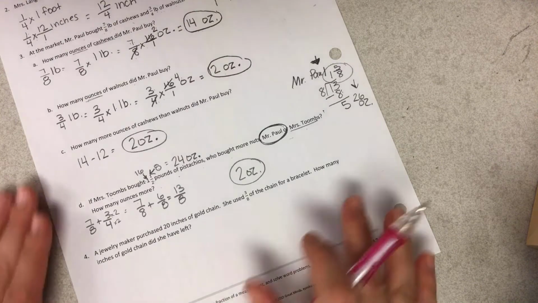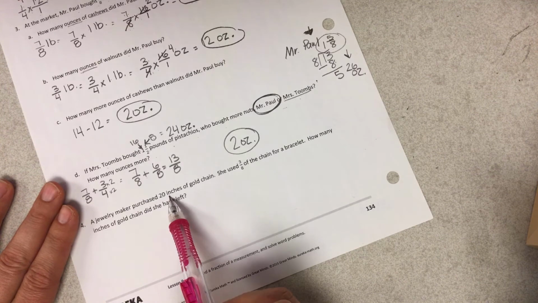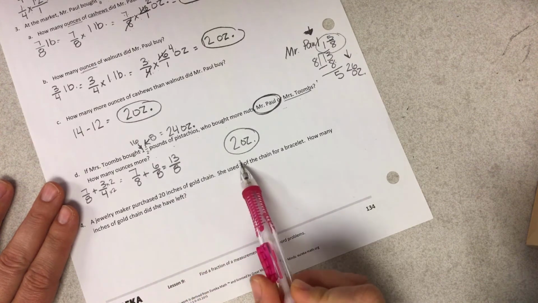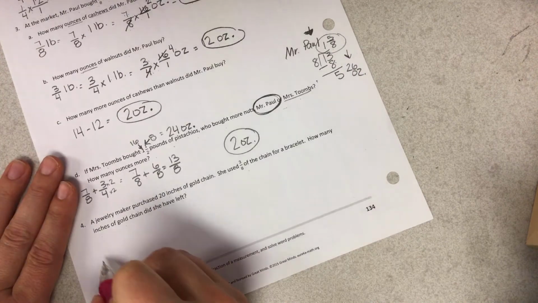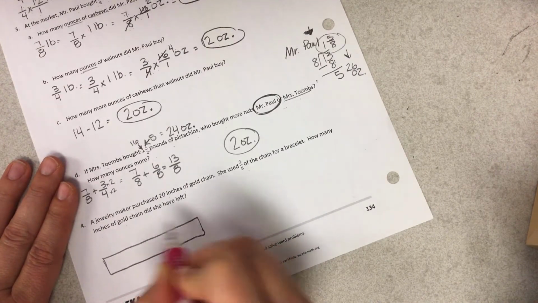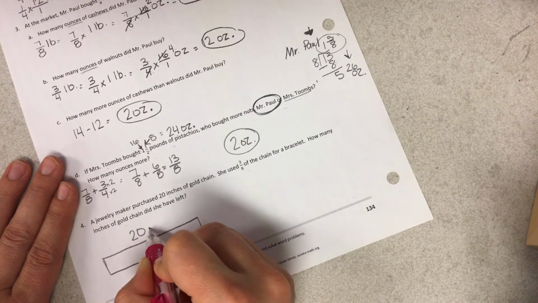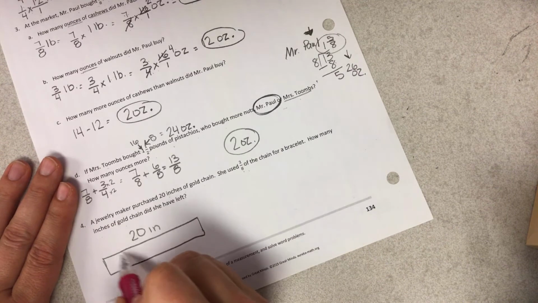Okay. Last problem. It says a jewelry maker purchased 20 inches of gold chain. She used 3/8 of the chain for a bracelet. How many inches did she have left? Well, here's something we can do. We can actually do a bar diagram if we want to. I know that this is 20 inches. She had 3/8 for the bracelet.